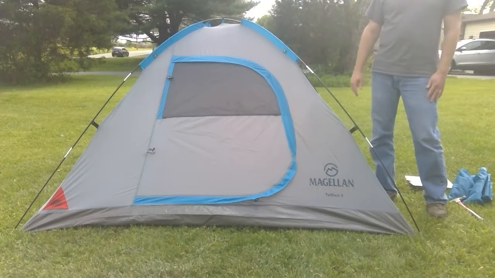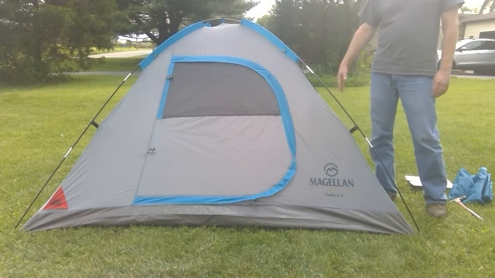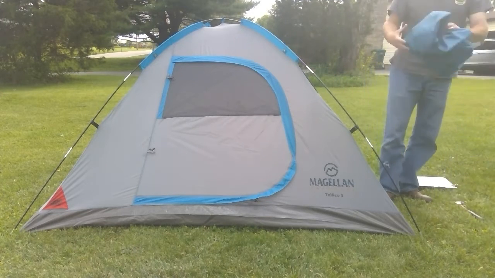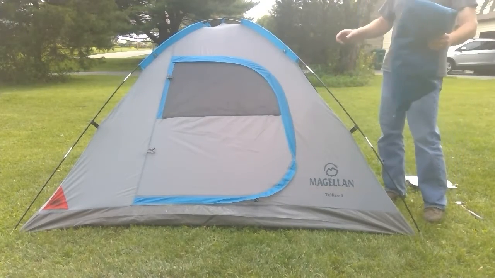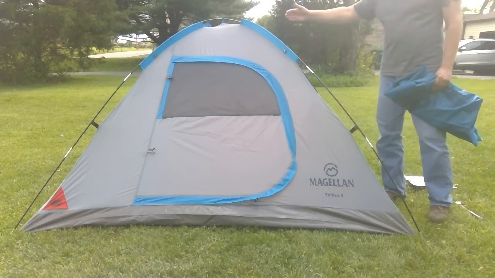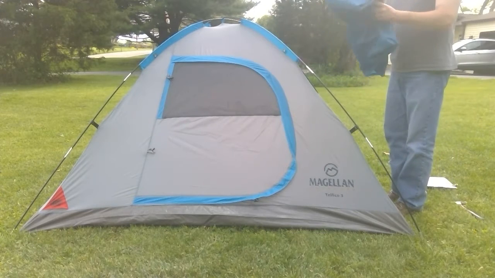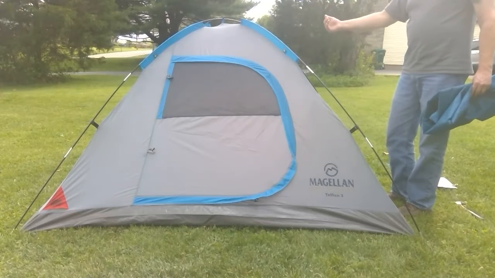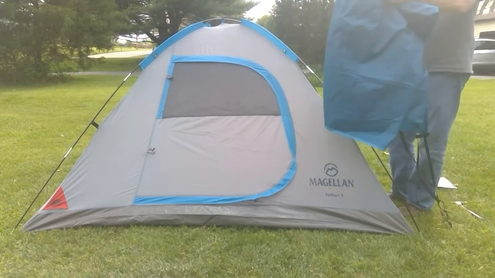But if there's a possibility of rain or heavy dew in the morning, you're going to want to put your rain fly over the top of it. The rain fly is also made of waterproof material, just like the wall of the tent. And it rests on top of the poles, creating space between the tent wall and the fly. That allows air to circulate. It helps it to remain cooler in there and helps to deal with any moisture buildup that you may have.